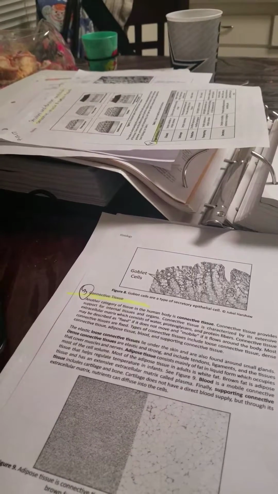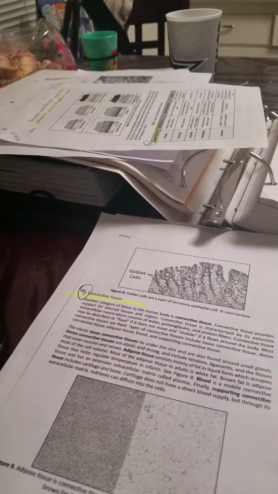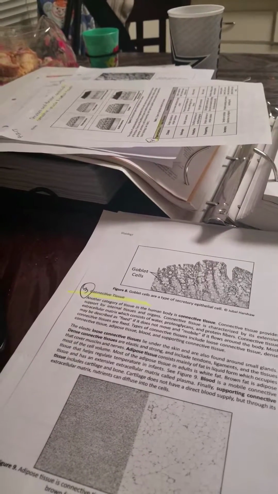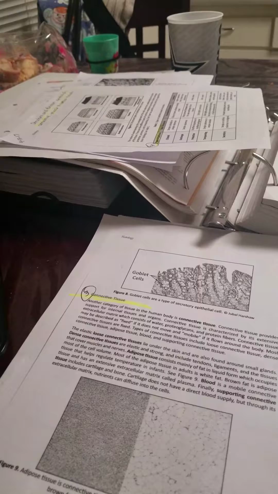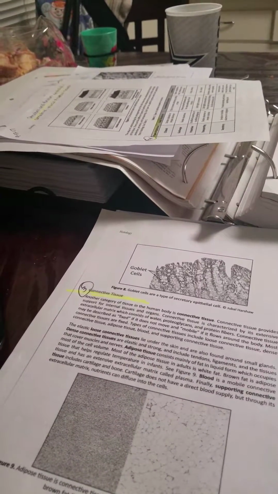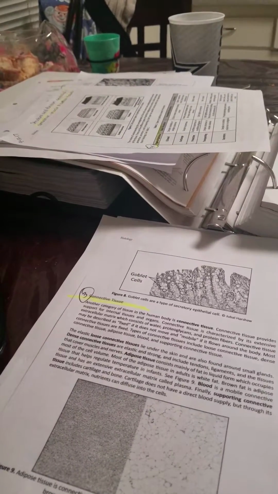The loose connective tissue is elastic, and it lies under the skin and is found around small glands. Dense connective tissue is elastic and strong, and it includes tendons, ligaments, and tissues that cover muscles and nerves. Adipose tissue is a fatty tissue, and in adults it's white fat, and the brown fat tissue helps regulate temperature in infants.